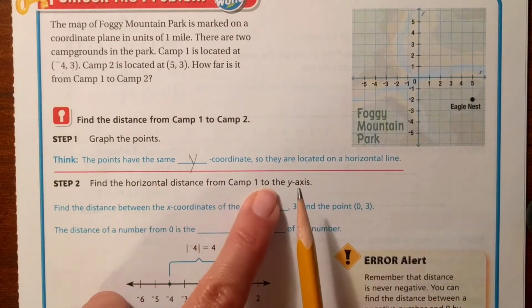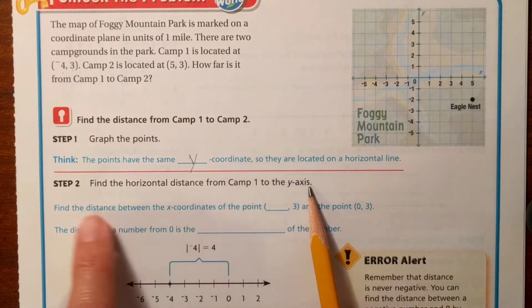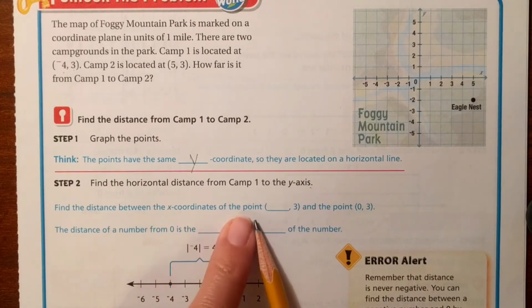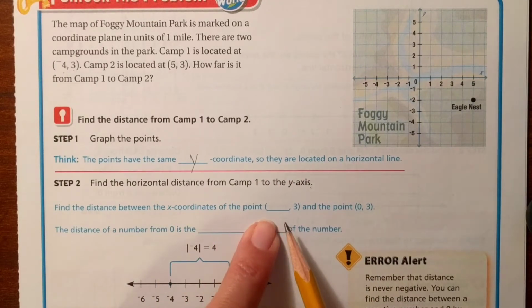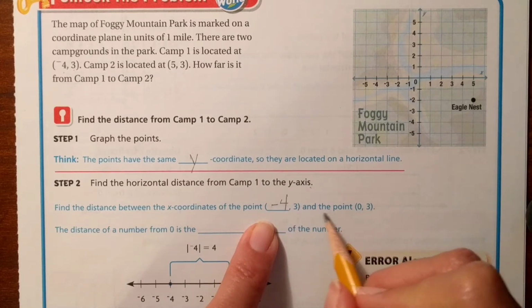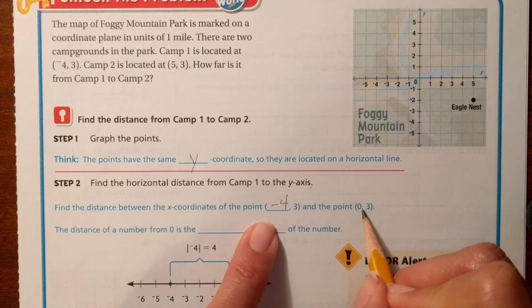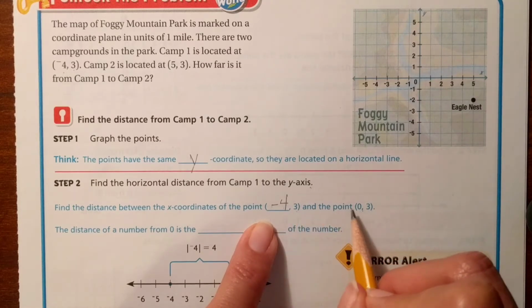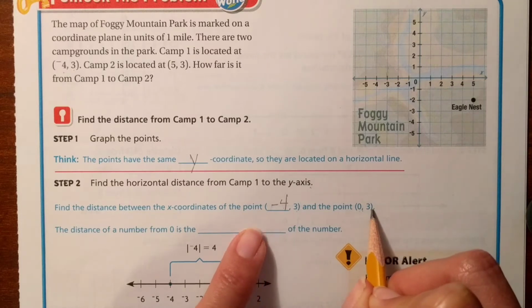Find the horizontal distance from Camp 1 to the y-axis. So find the distance between the x-coordinates of the points (-4, 3) and (0, 3).